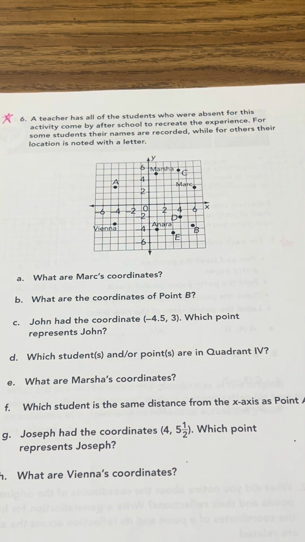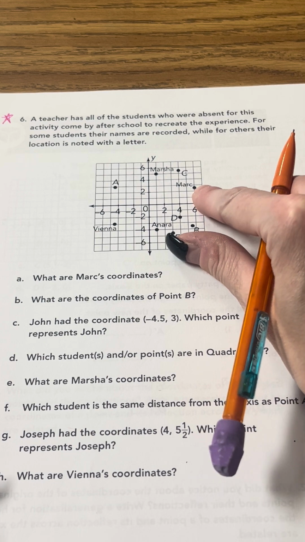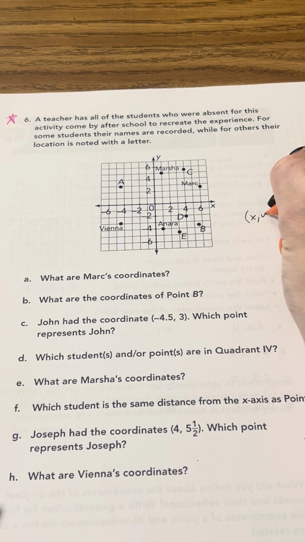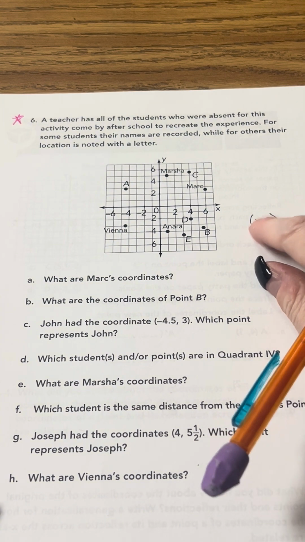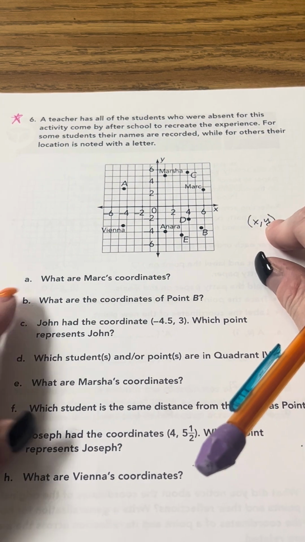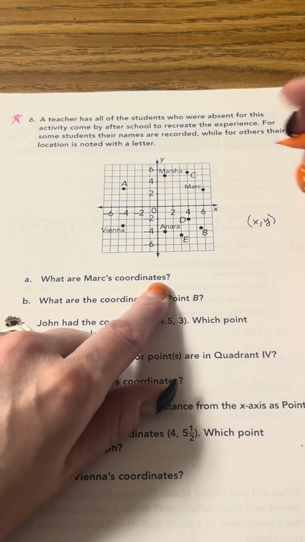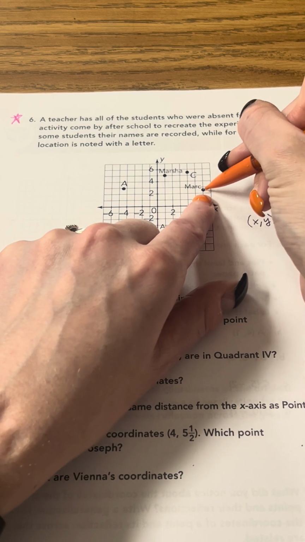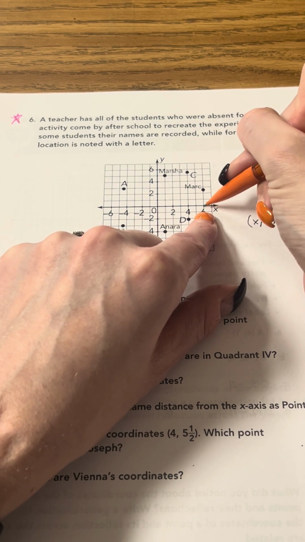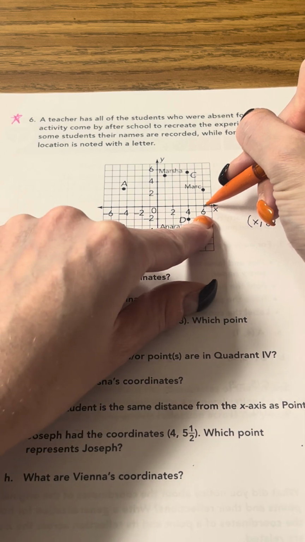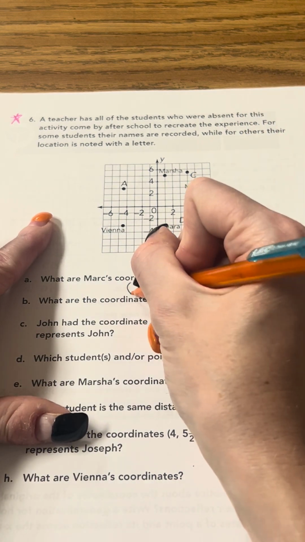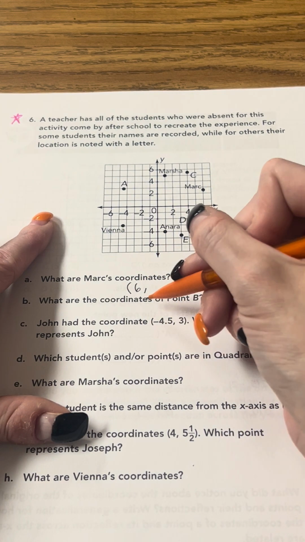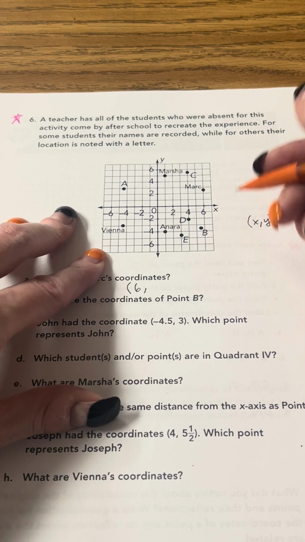6A, what are Mark's coordinates? So we're going to go to Mark, and remember, coordinates are always going to be x, y. So I'm going to go ahead and put that over here so that I remember that I need my x number, then my y number. So what are Mark's coordinates? Well, here's Mark. First, I need to know what number he lands on for the x. Well, the number that he lands on for the x looks like it's 6. So that's going to be my first number. And we always put the parentheses around our coordinates with a comma. That's how you write coordinates.